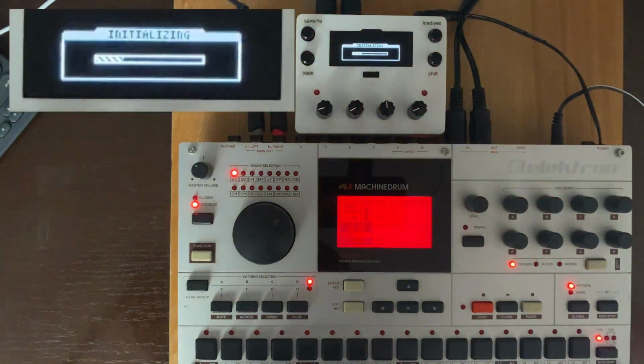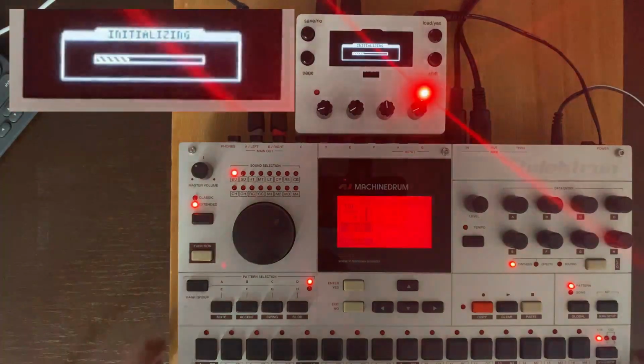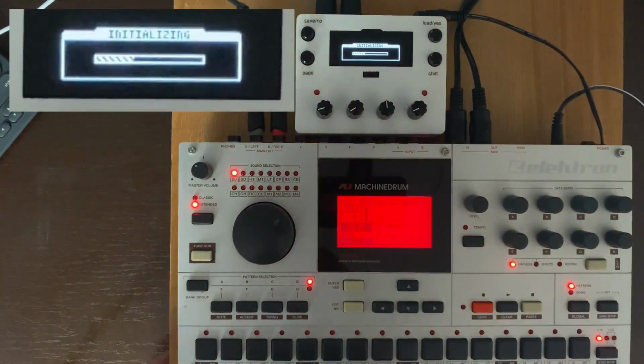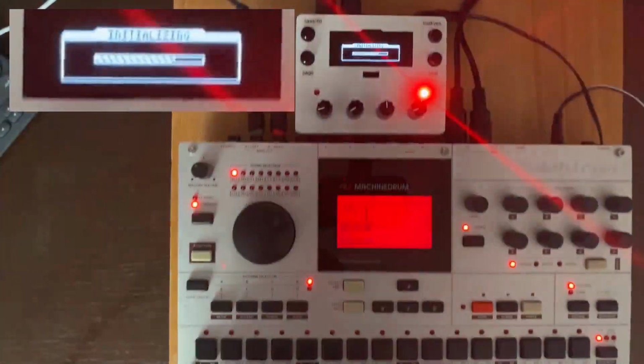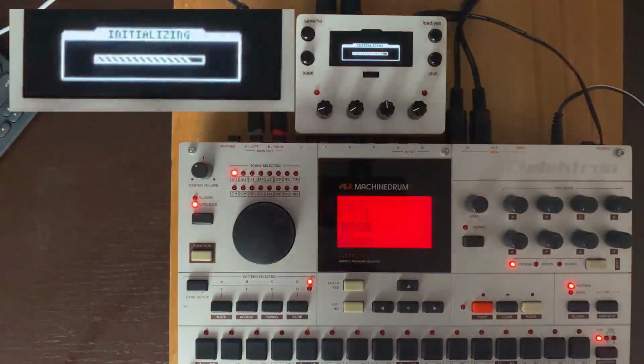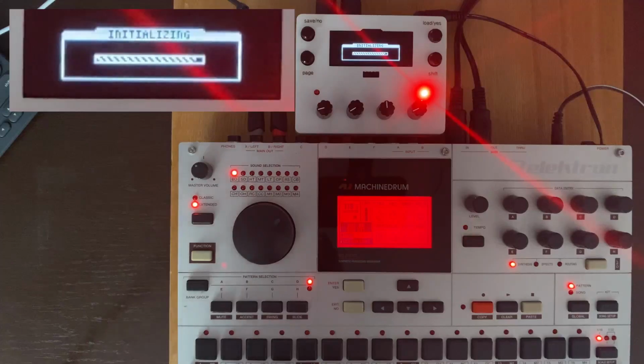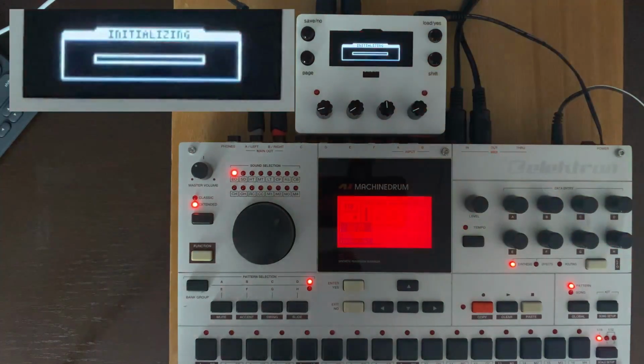Terribly sorry for this small screen in the upper left corner. It's going to be quite shaky, because I think the zoom from my camera is so close to the screen that whatever I do here, you will see it moving all around. Okay, so the system should be ready in a minute now.